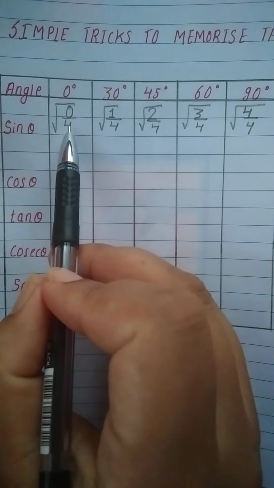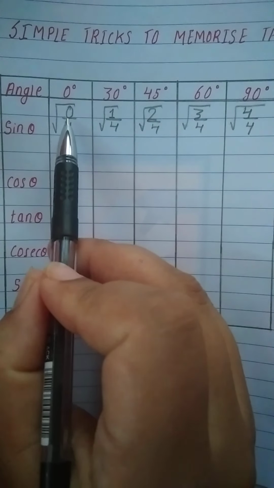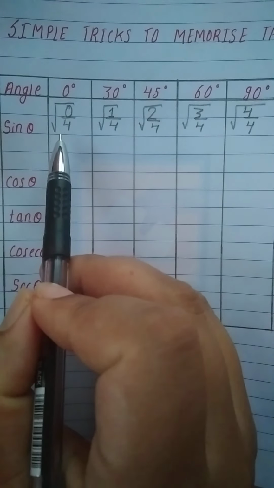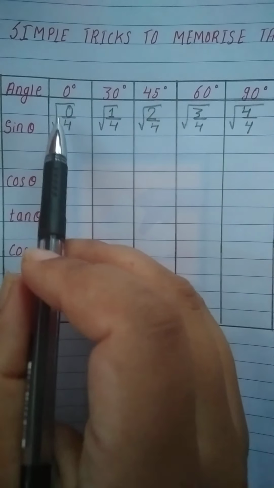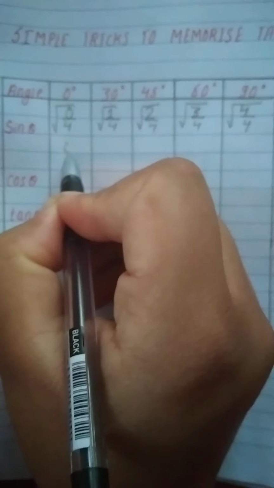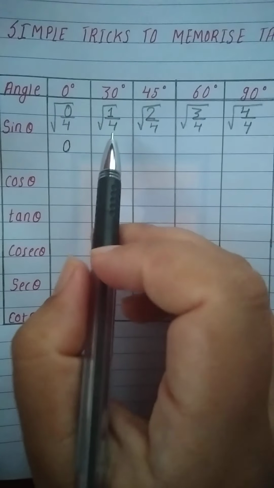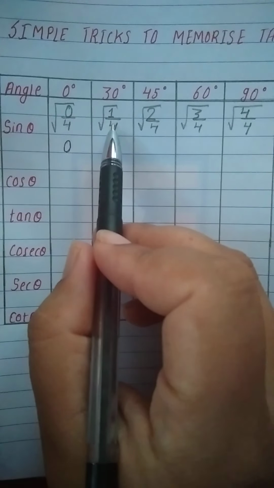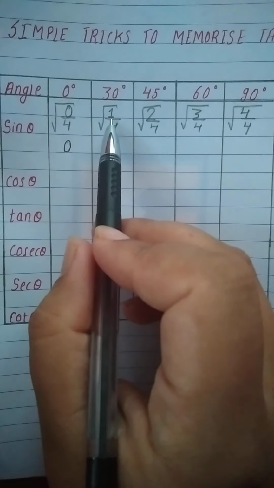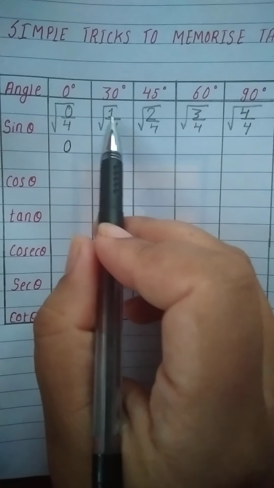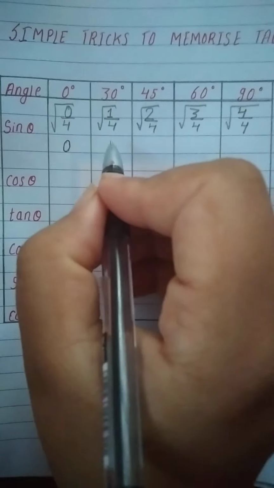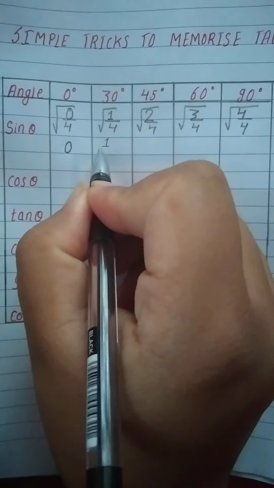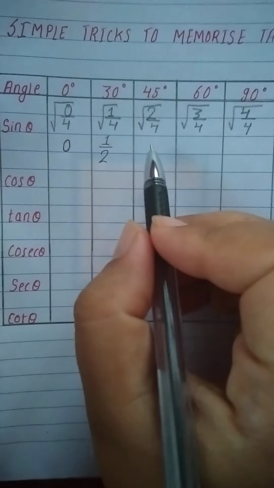Now 0 upon 4 is 0. Whatever the number that divides 0, it always comes 0. So square root of 0 will be 0, right? Now the next step is 1 by 4. So root under 1 by 4 is root 1 over root 4, root 1 is 1 and root 4 is 2. So it will come 1 by 2, right?